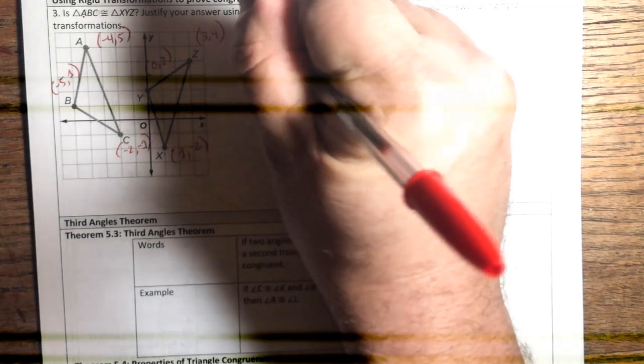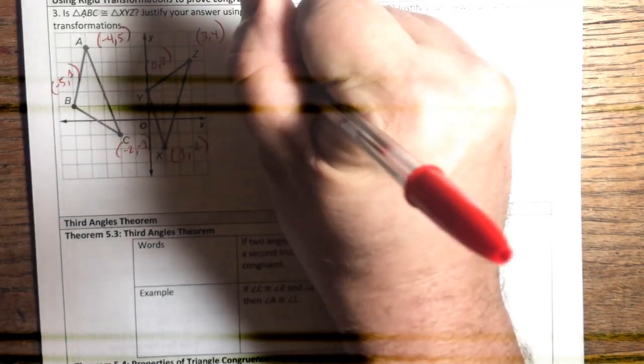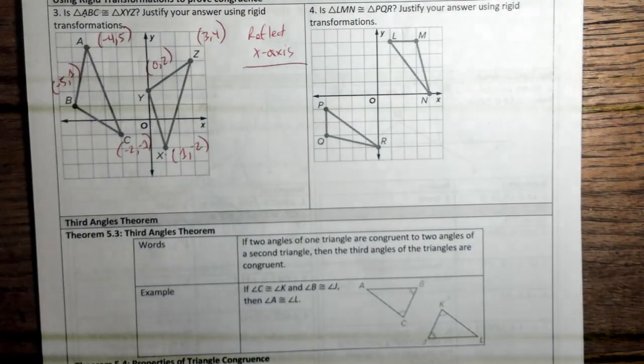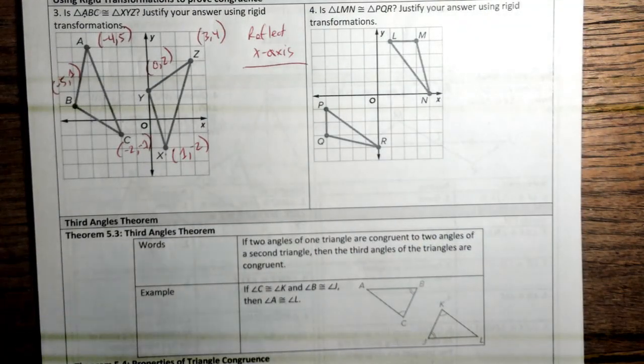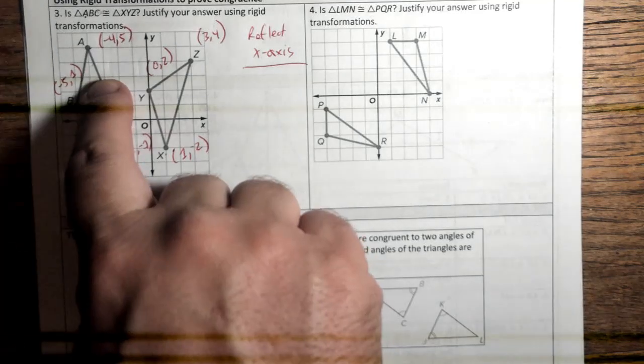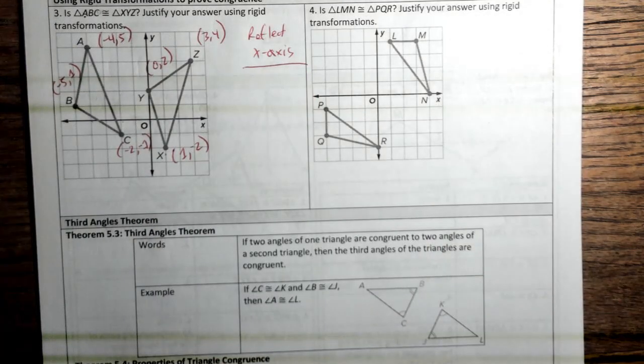So let's just try to reflect it in the x-axis. Sometimes you have to try a couple of things. You guys know we did this in class. I told you to skip it because I had the right answer, but I did it backwards, and it took me a few minutes to redirect my brain to get it right. So I'm going to show you guys now. We're going to reflect it in the x-axis first.